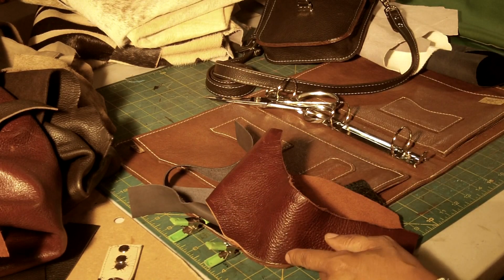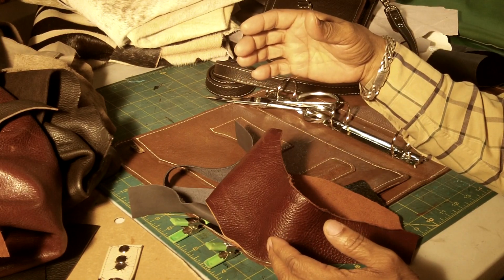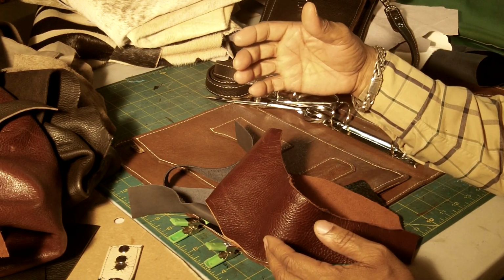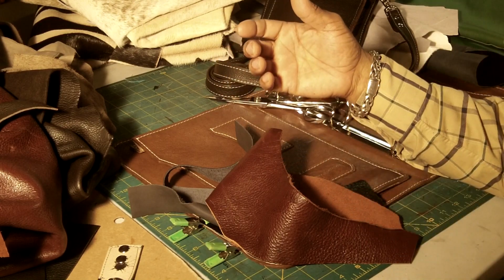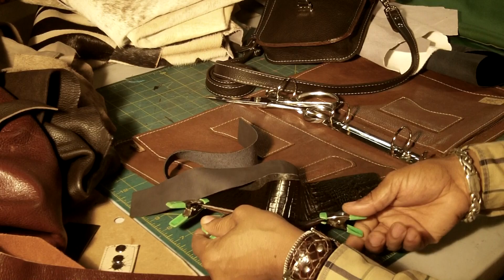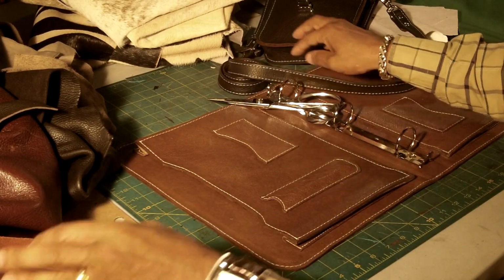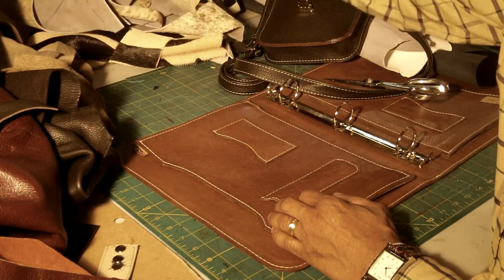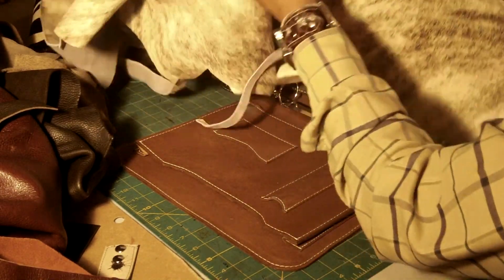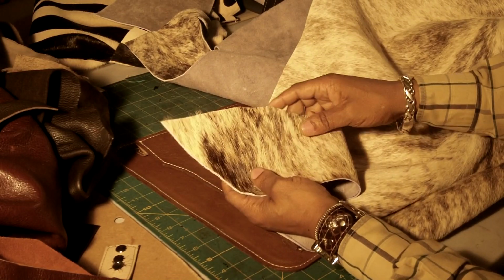So you would really learn to know when something is too thick or too stiff. I just want to give you another example. This is a cowhide with the hair on.